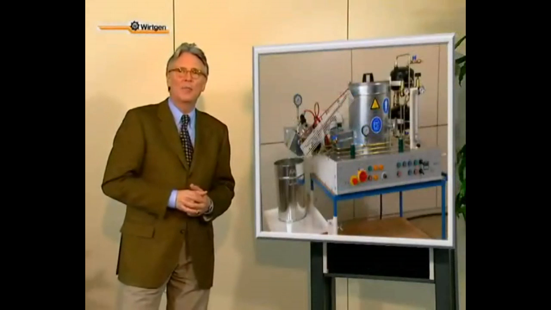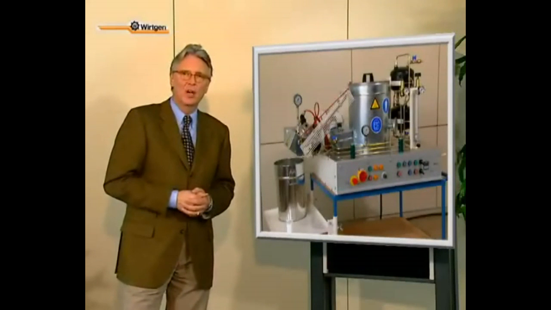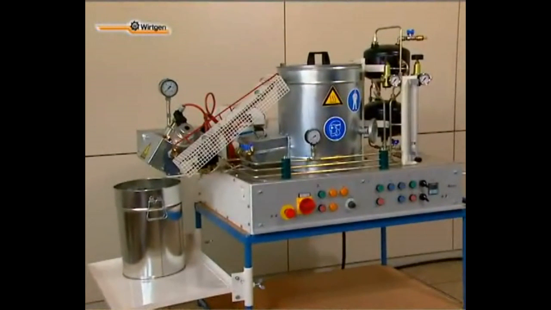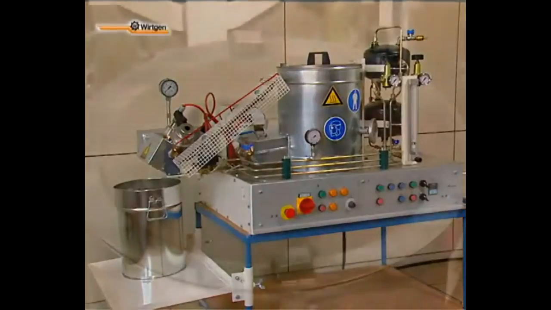Here you can see one of our mobile plants which we have developed for the construction materials laboratory. This installation is used to analyze the foaming behavior of the types of bitumen that are to be utilized for a specific project.